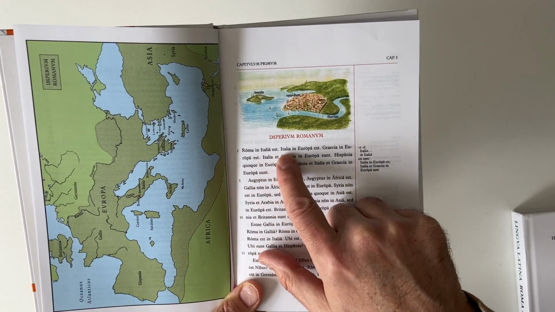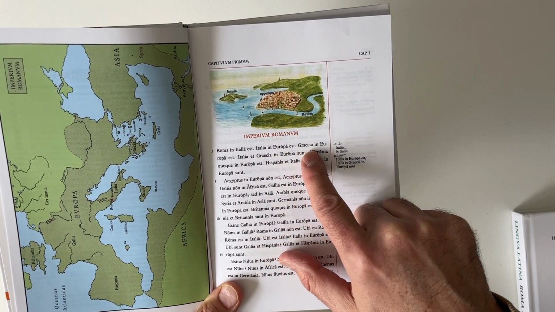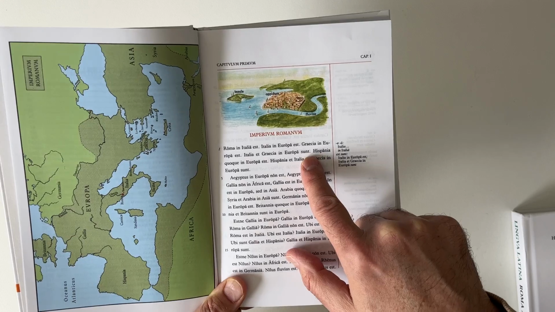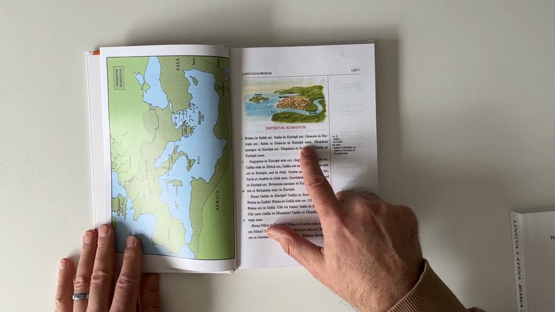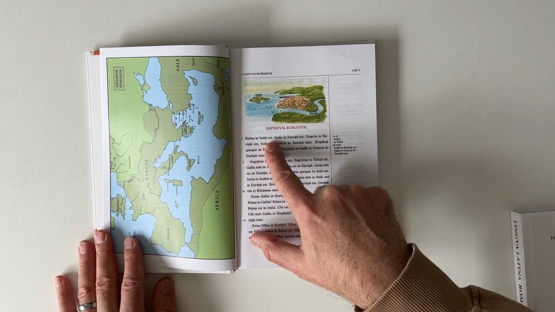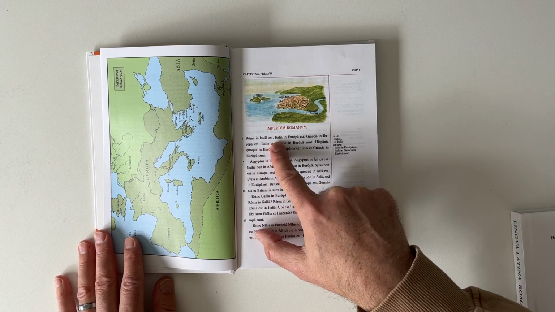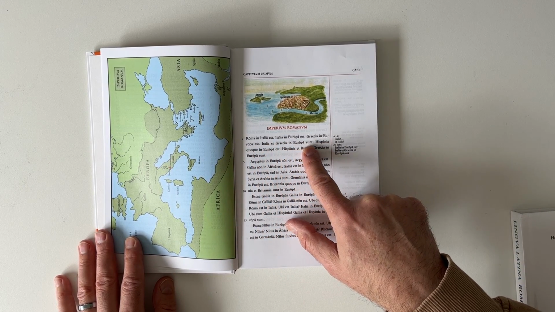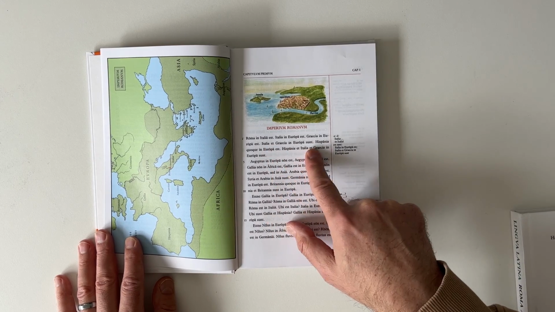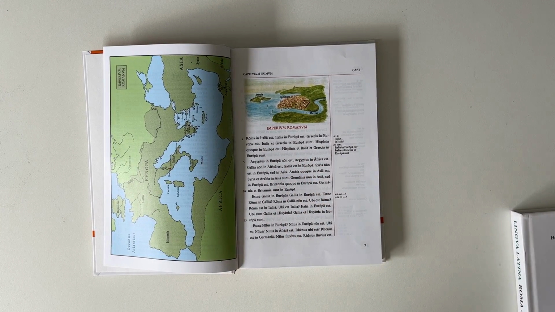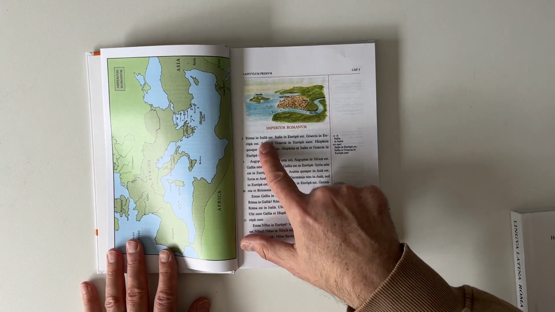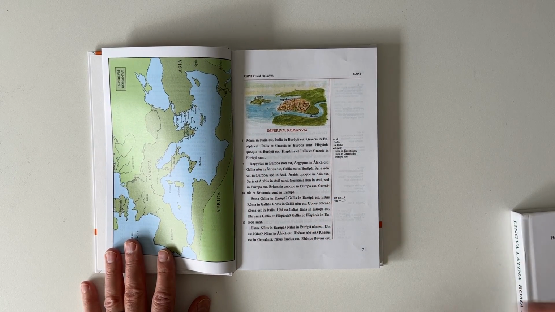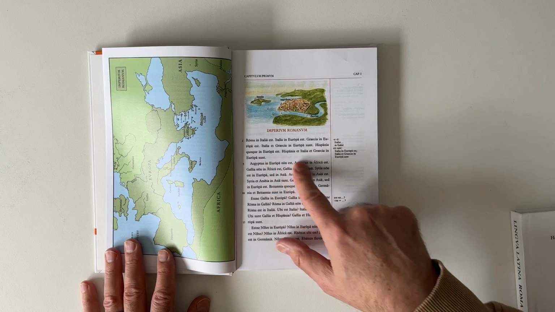"Roma in Italia est. Italia in Europa est. Graeca in Europa est. Italia et Graeca in Europa sunt." Now, automatically you're thinking, whoa, sunt is different. But if you figured out that it means Rome is in Italy, Italy is in Europe, Greece is in Europe, Italy and Greece in Europe, that must be like "are." It's like a plural. If you can do it without getting in your head too much and translating too much, the point is that you're reading it and understanding it right from the get-go. You don't speak a word of Latin, and then you're sort of getting it.